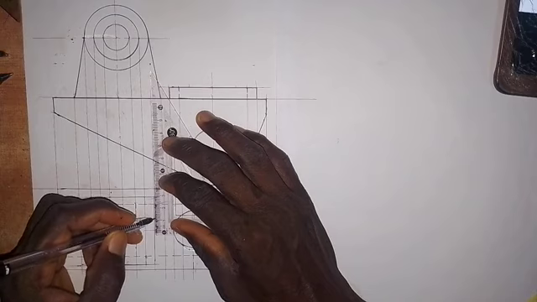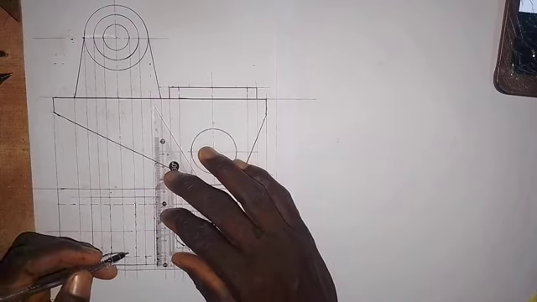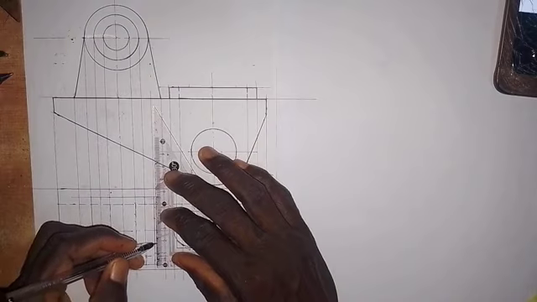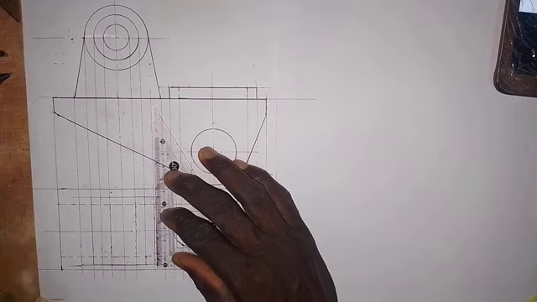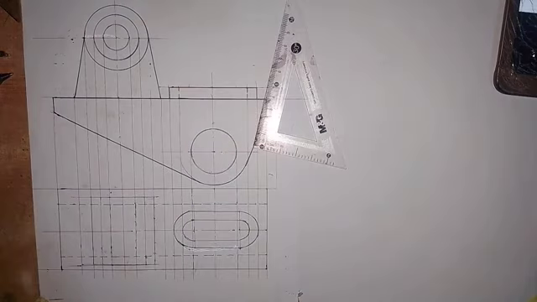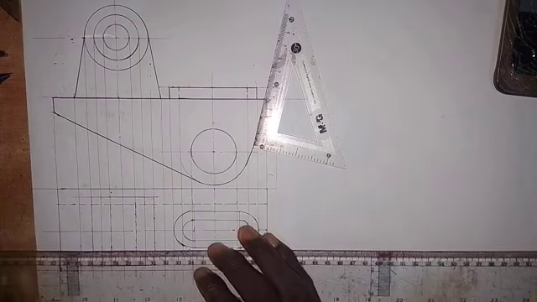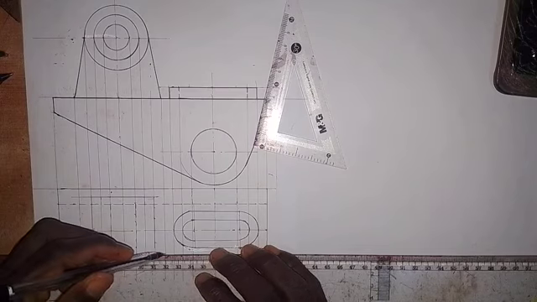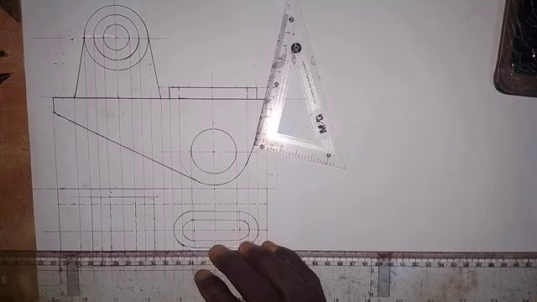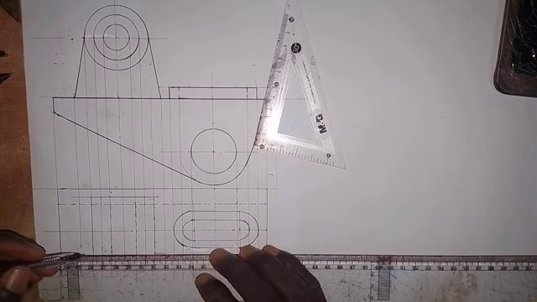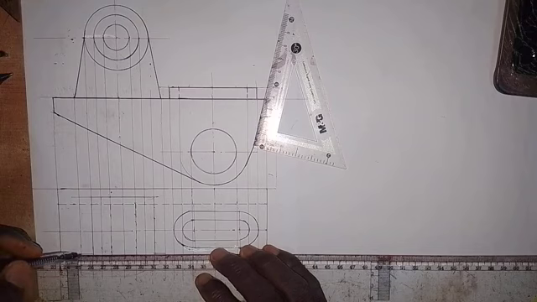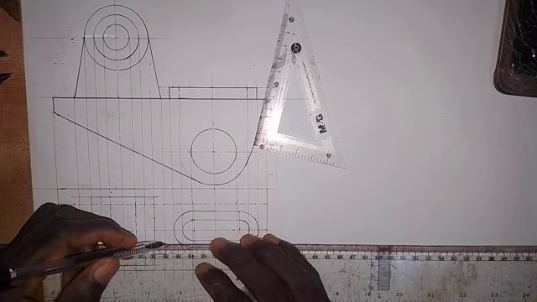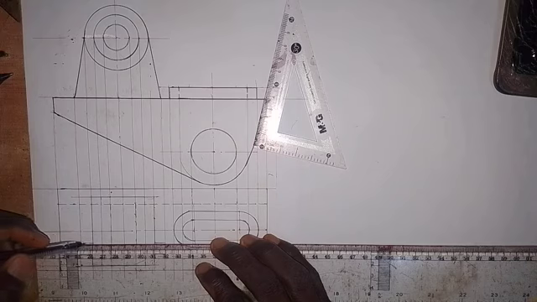We also do the same thing on this side. We take 9 millimeters inward, so this is 9 millimeters. All right, from this point here we make this line a thick line, from here to here. I will also do the same thing on this side. From here to here we make this a thick line, and we come to this point and also draw the line like this for the web.